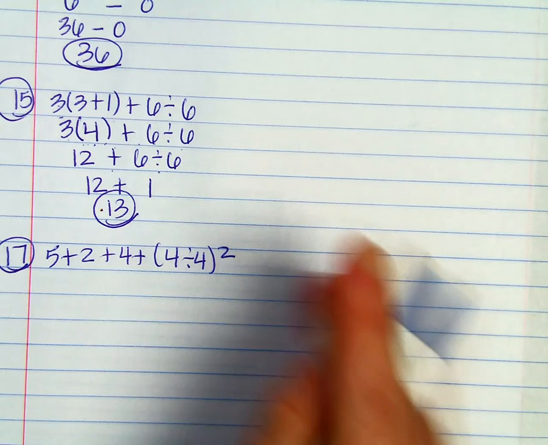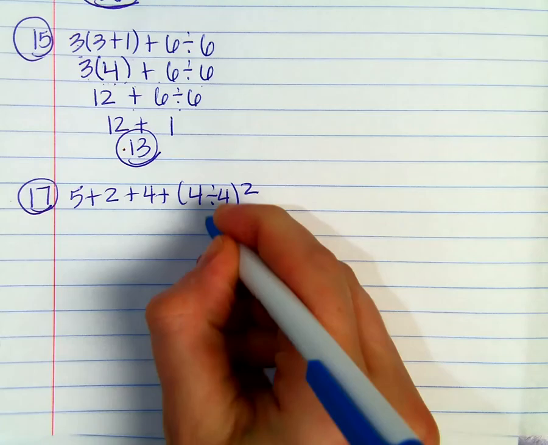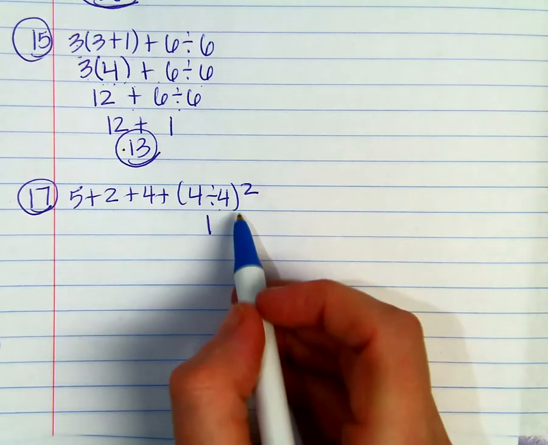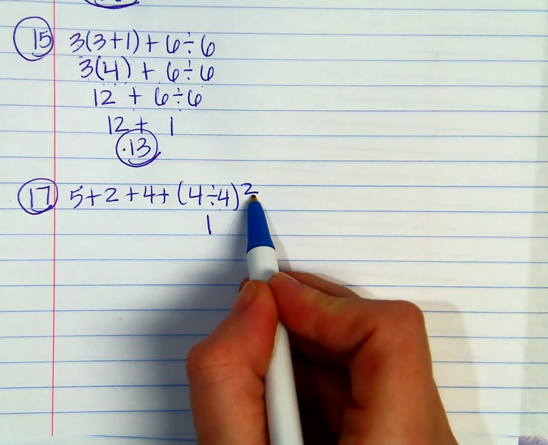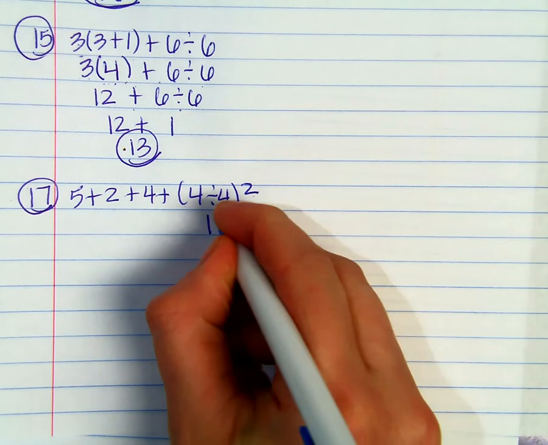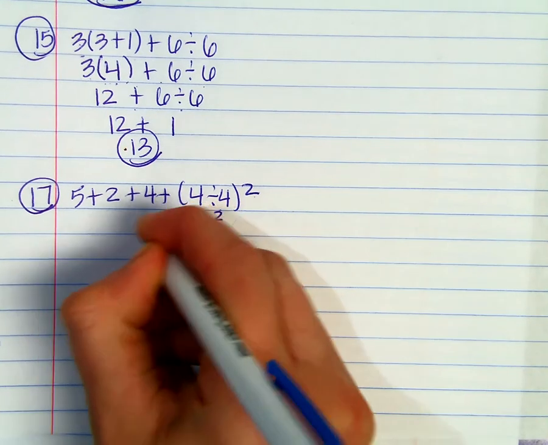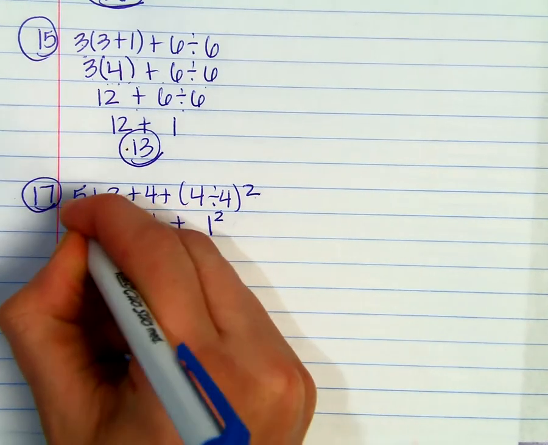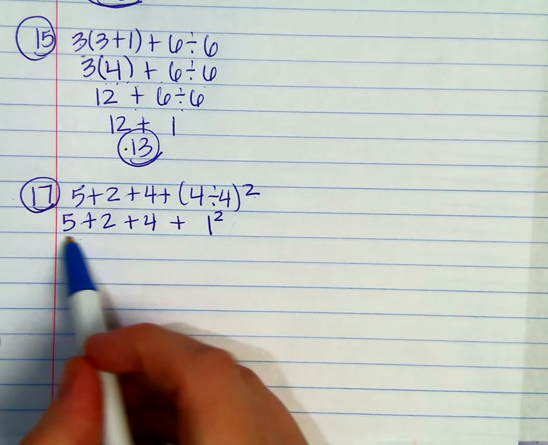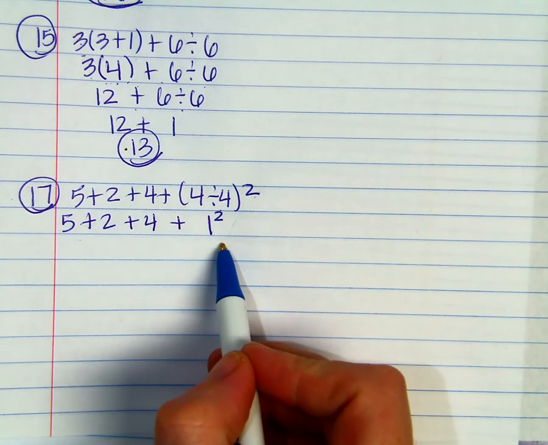Okay, for number 17, the problem was this. There is a set of parentheses that you'll need to work with first. So you need to find 4 divided by 4. You know that that is 1. You can drop the parentheses.